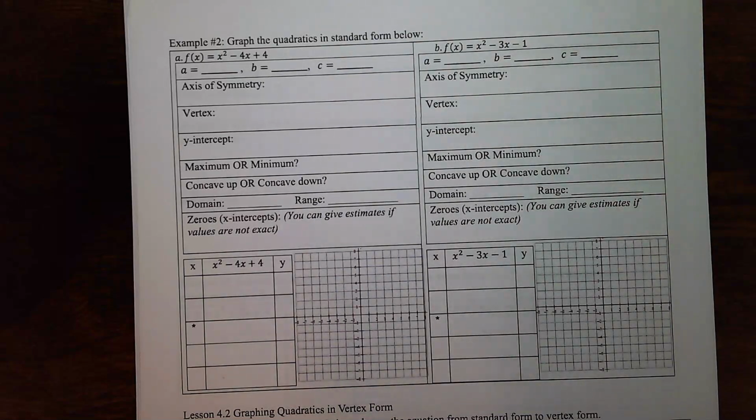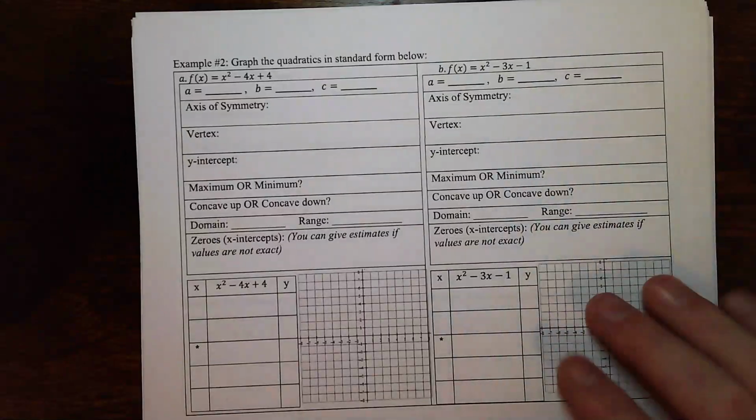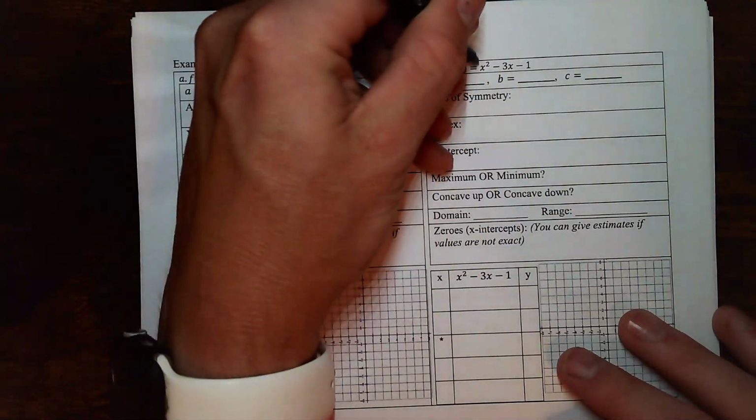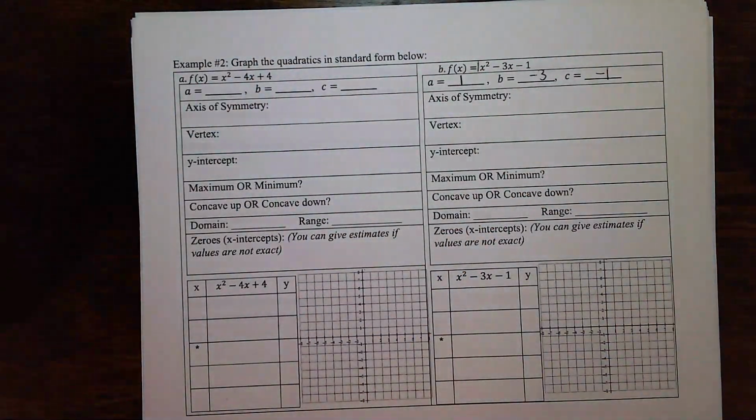All right, so let's do another one in standard form. This one is actually written in order, x squared minus 3x minus 1. So from highest power to lowest power, a is the coefficient of x squared, b is the number in front of x, c is this constant out here on its own.